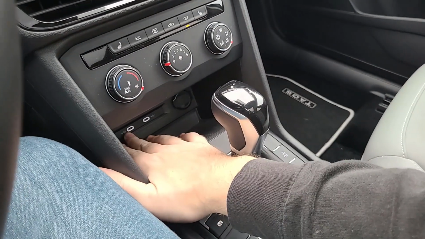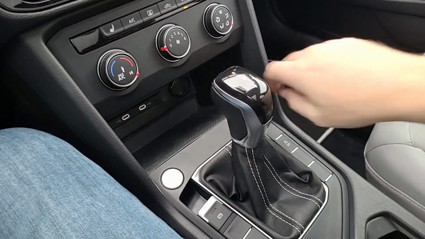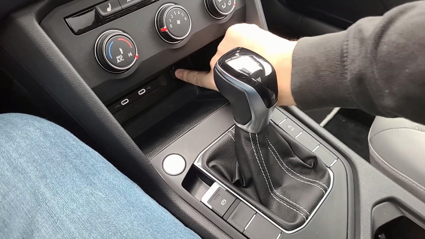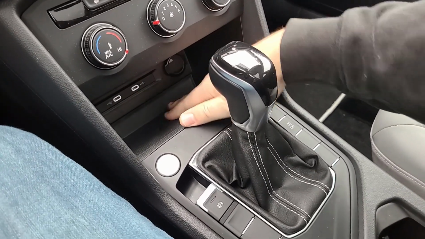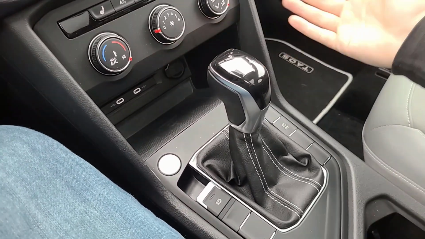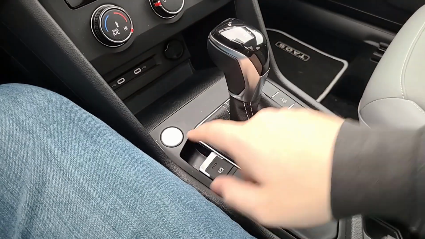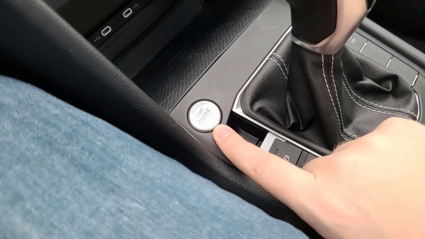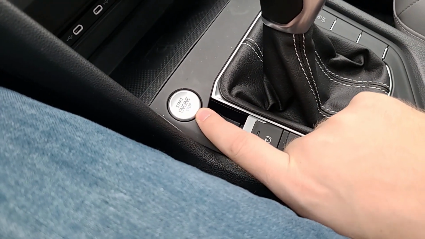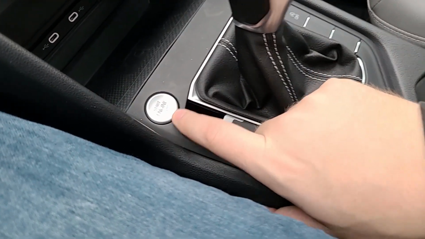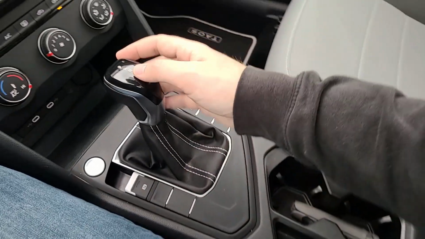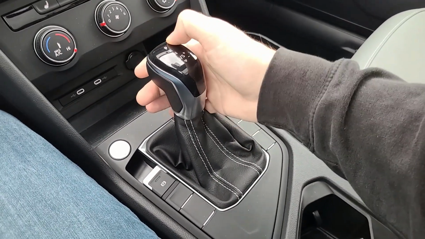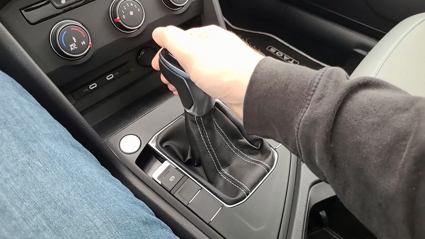Below that, you got 2 USB-C plugs, old school smoker's plug right here. And this is a charging mat and can be used as a cubby hole, I suppose. This is where the engine start-stop button is. It's kind of overexposed by the video, but it says engine start, engine stop. Then you've got the gear lever. So you have park, reverse, neutral, and drive.